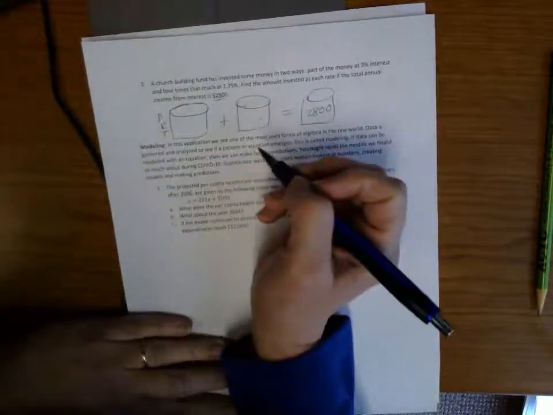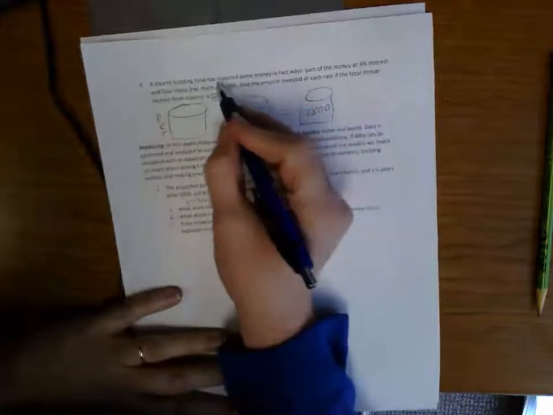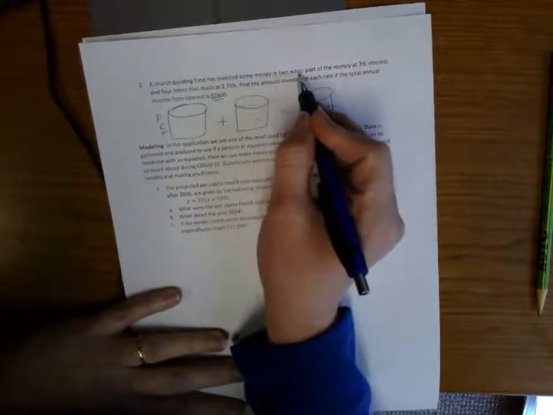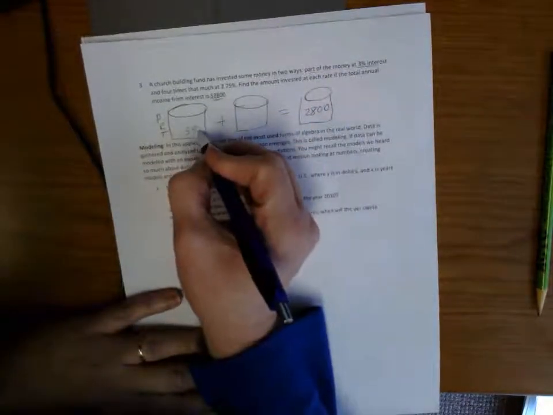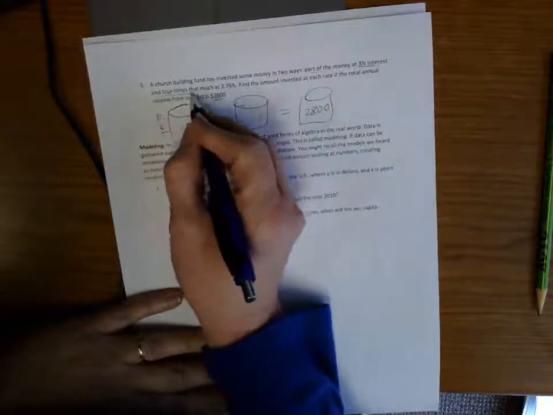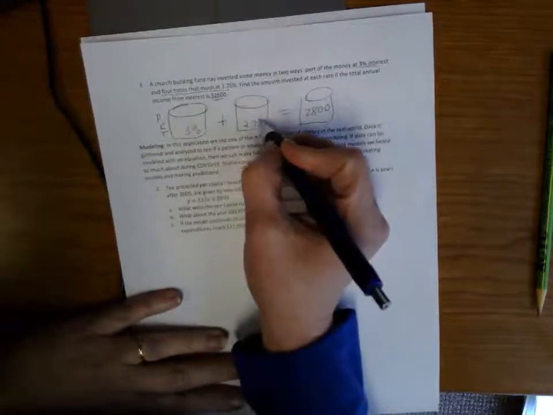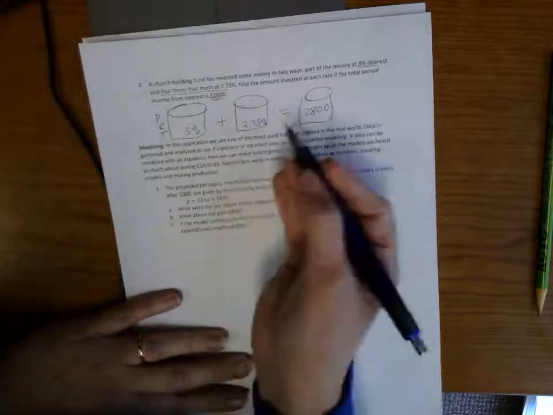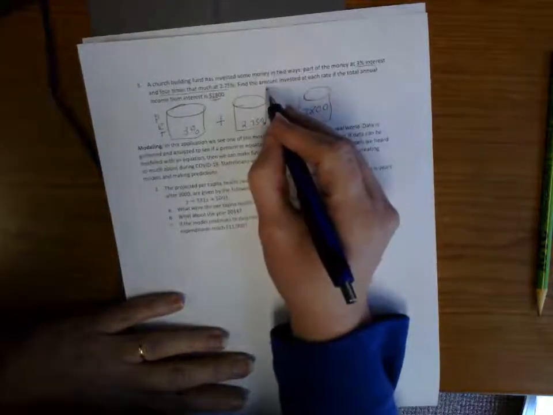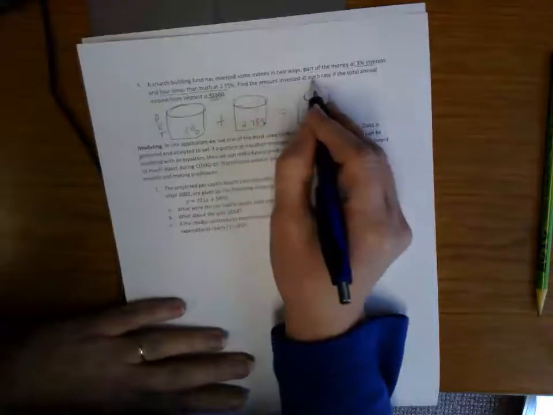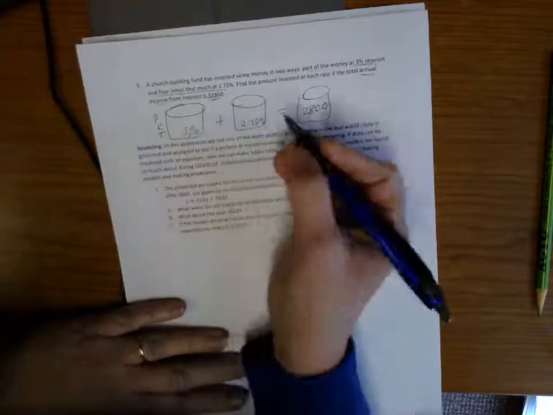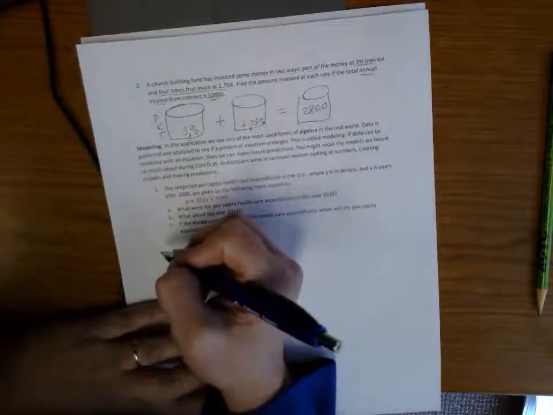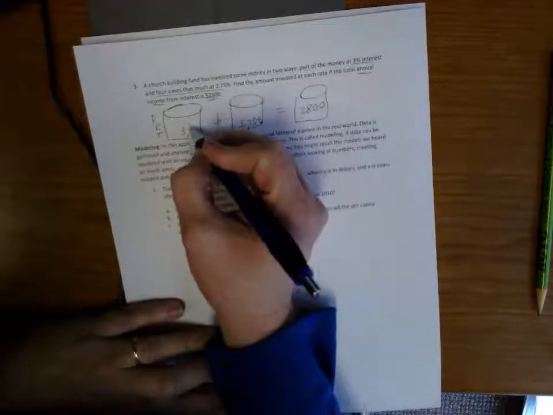In the reading, you'll find those three values. A church building fund has invested some money in two ways. It doesn't tell me exactly how much in either one. Part of the money is at 3%, and 4 times that much at 2.75%. So there are the percentages, and we assume it's 1 year. I don't know if it says it, but always assume time is annual. There it is, annual income. So assume time is 1 year, so you really don't have to worry about it. It's just times 1. The principal and the rate are the two biggies.